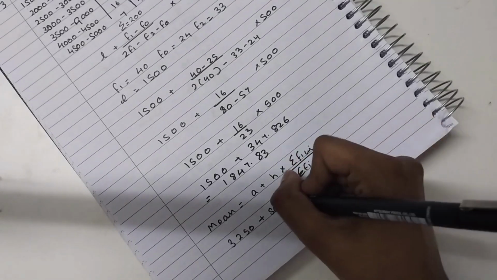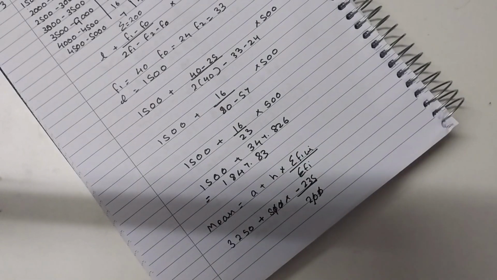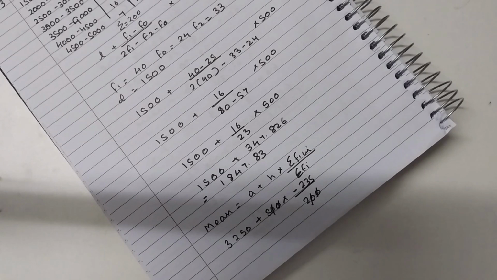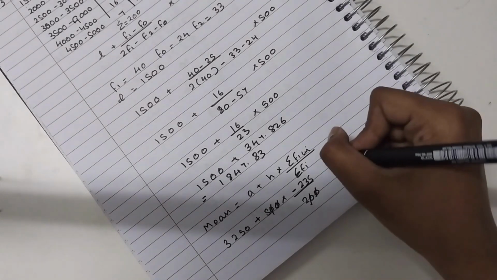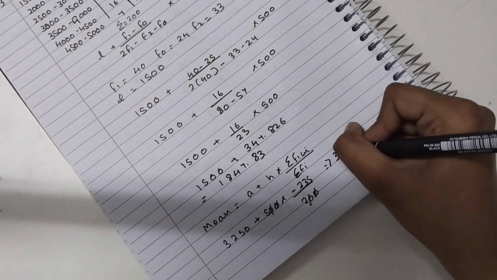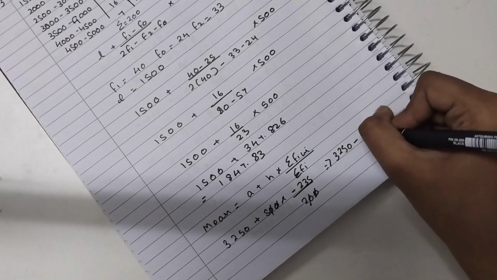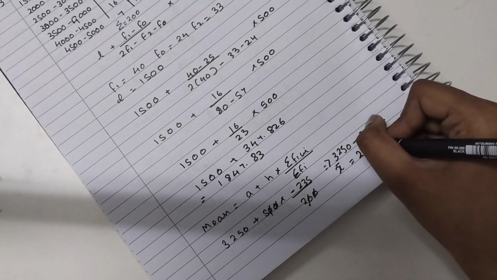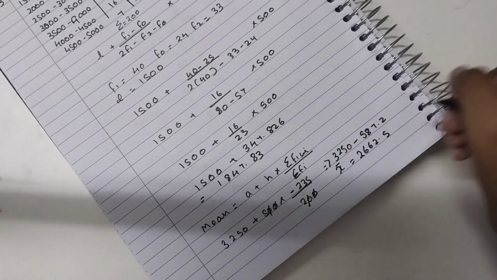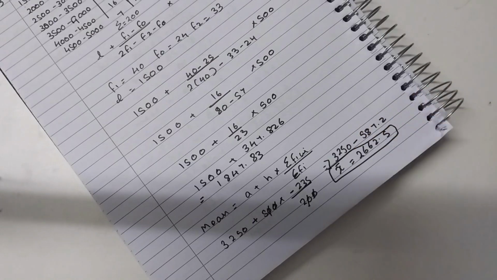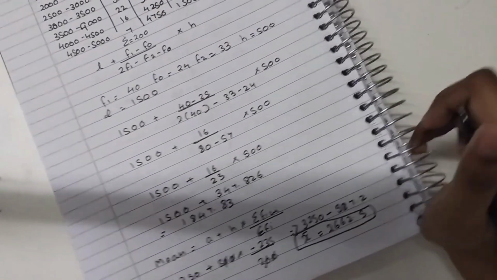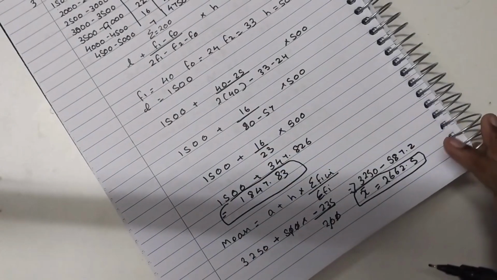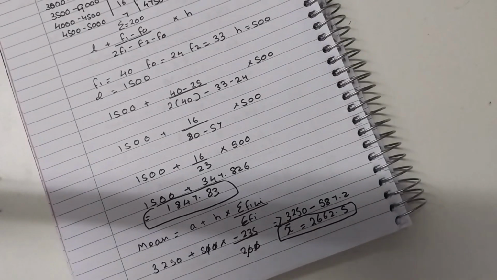So 200 and these zeros will get cancelled. So when we multiply negative 235 times 5 divided by 2, we will get 3250 minus 587.5. So the value of the mean is equal to 2662.5. And since they've also asked us to find the mode, which we have found here, the mode is equal to 1847.83 and the mean is equal to 2662.5.